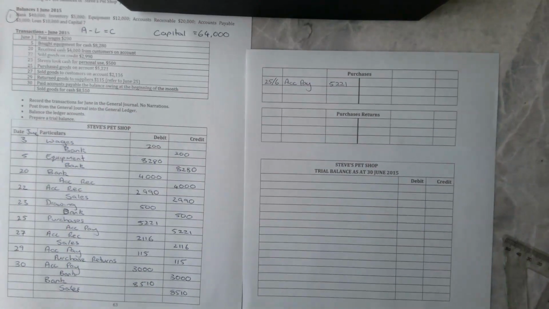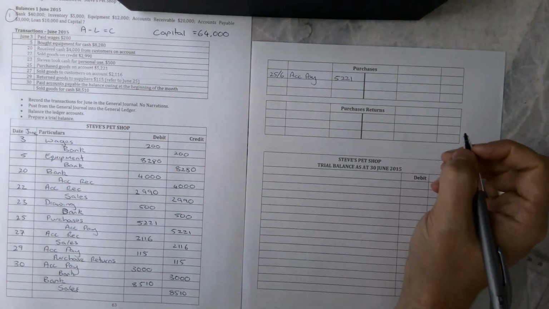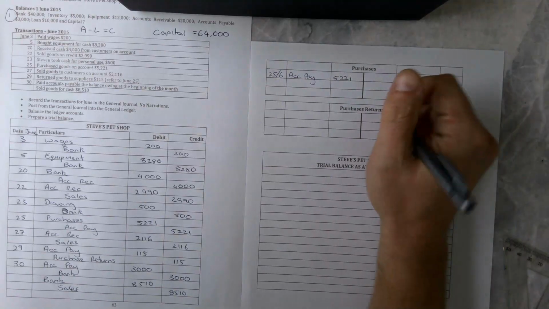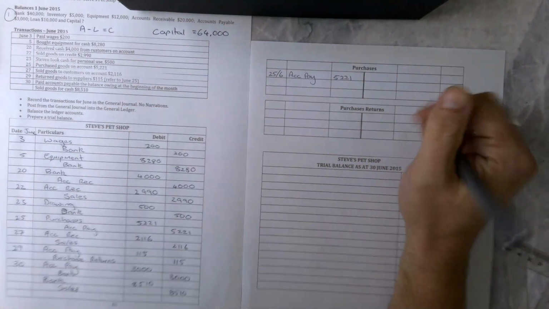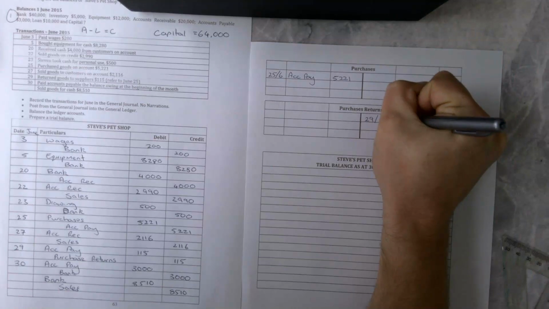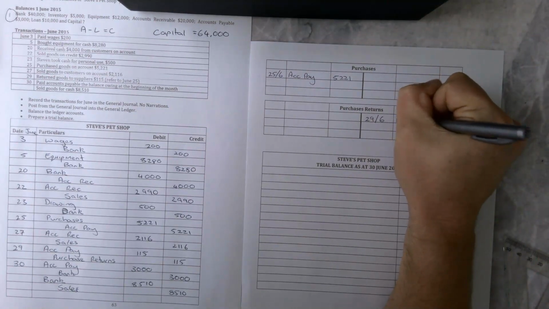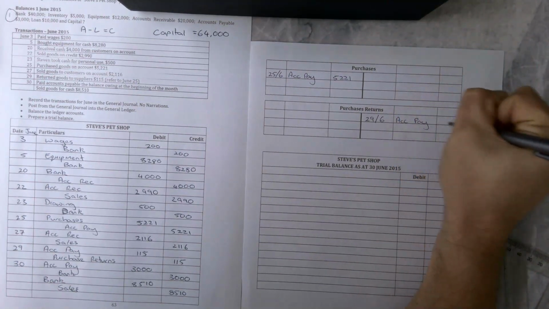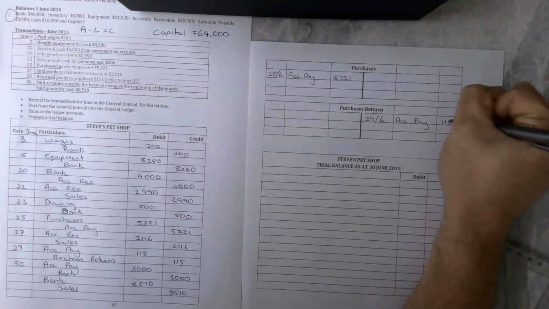So as we can see there, that 115 will lessen the amount owed to the company. Then over the page, purchase returns again is a contra expense account, so it is going to be credited because it is the complete opposite of purchases. So on the 29th of the 6th, we are going to call this accounts payable and put 115 in there.